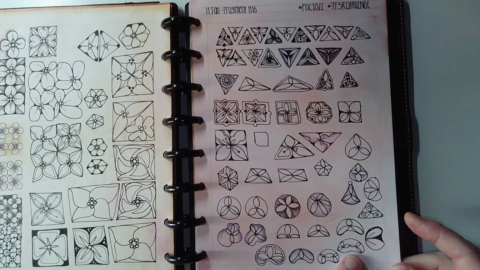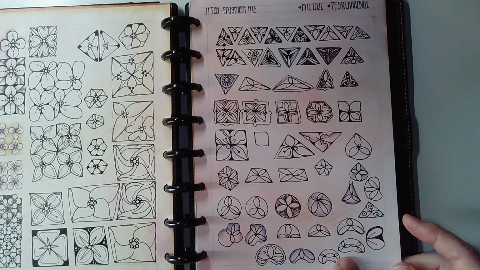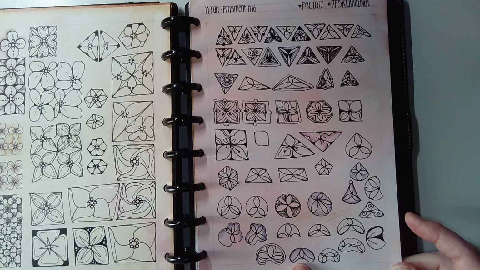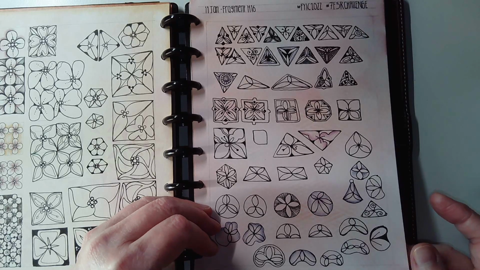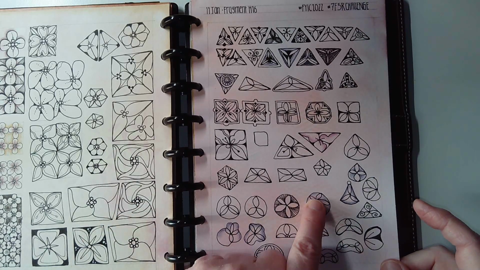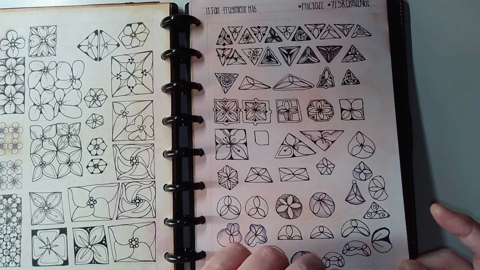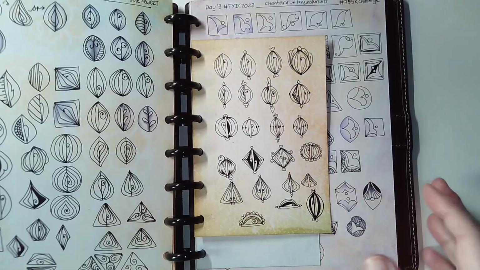This was, I don't know what was going through my head when I did these two. And this one is this one. I've already done that, so yeah. I do like these ones, the asymmetrical flowers in a circle. Always had a soft spot for them.